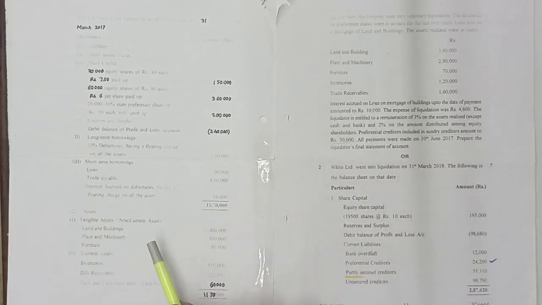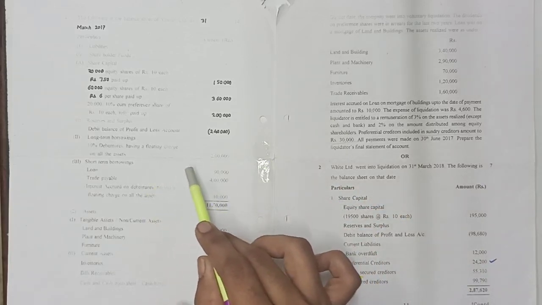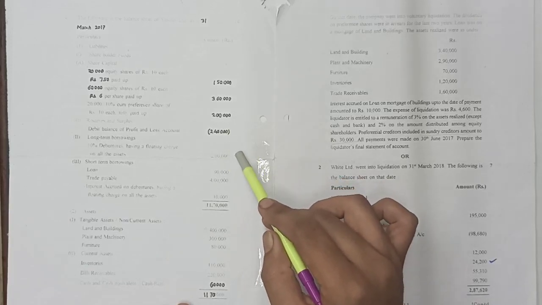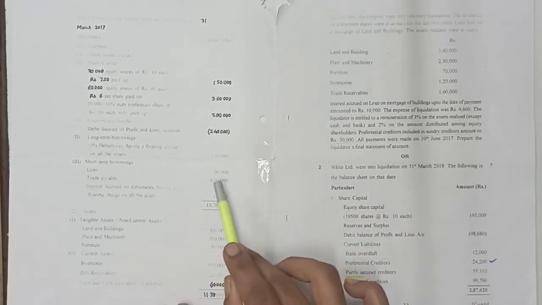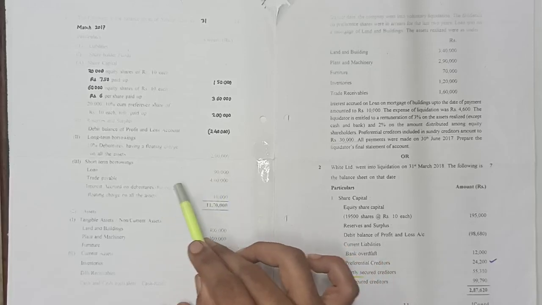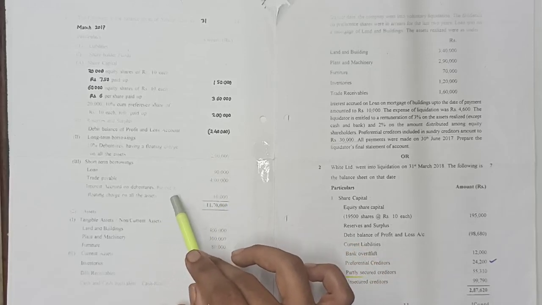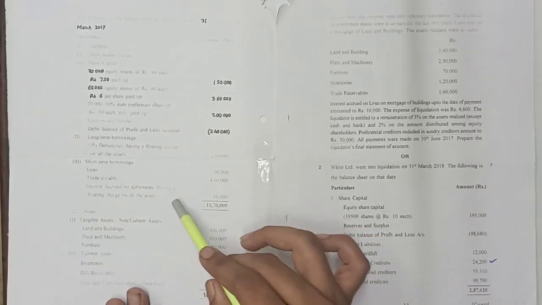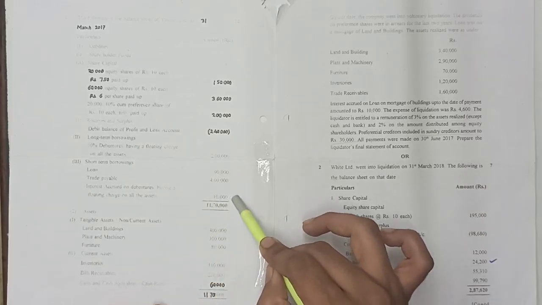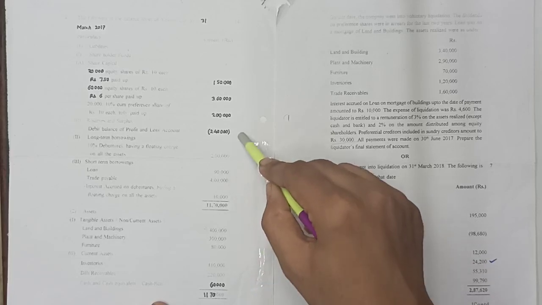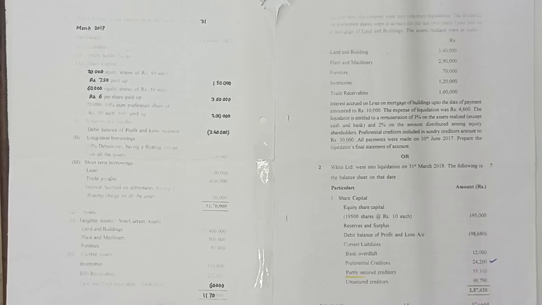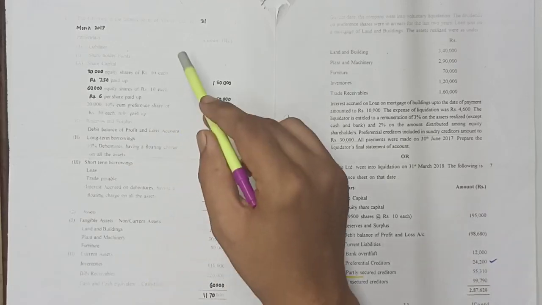Long-term borrowings, 10% debentures having a floating charge on all assets, 2 lakh. So debentures are 10% and the amount is 2 lakh. Short-term borrowings, loan is given 90,000, trade payables is 4 lakh, interest accrued on debentures with a floating charge on all assets is already given, 10,000. So debentures plus outstanding interest 10,000, plus additional if any given in the question. So this is on the liability side.